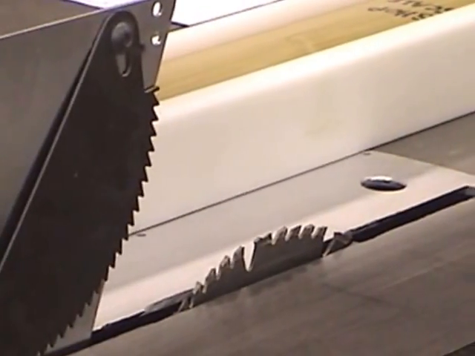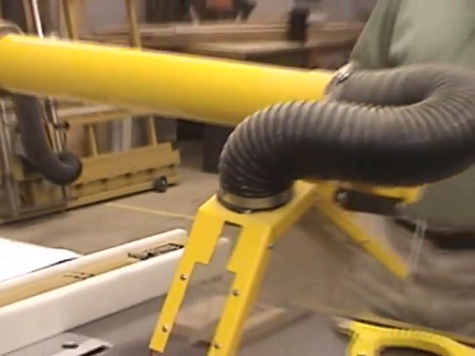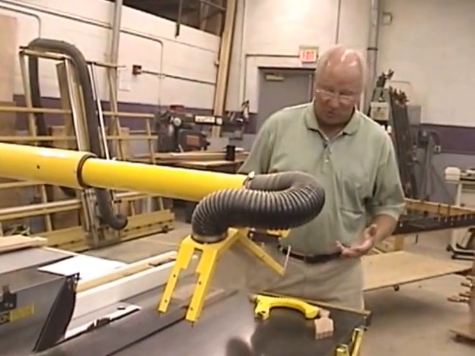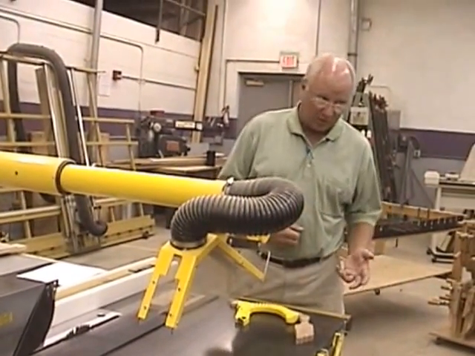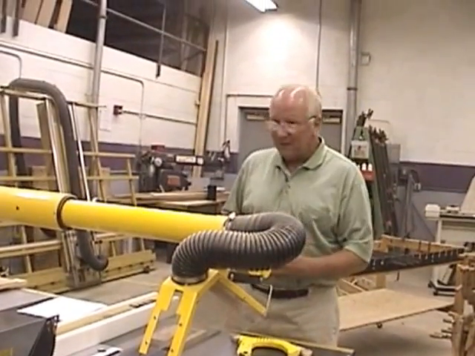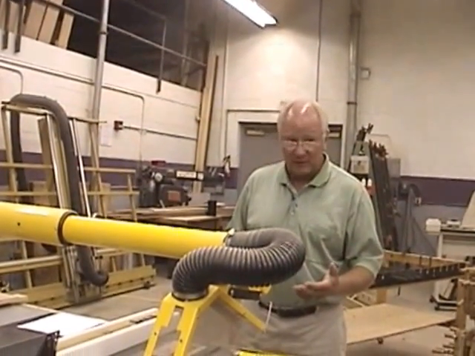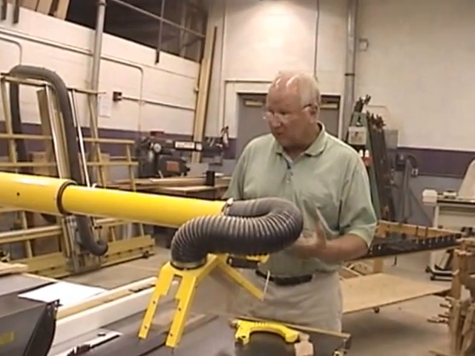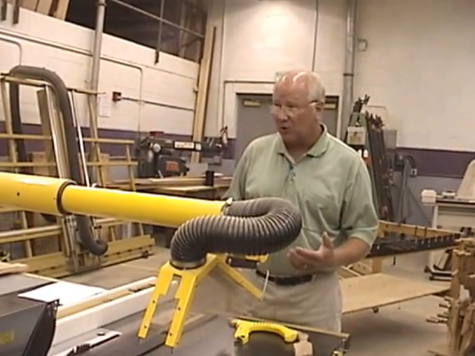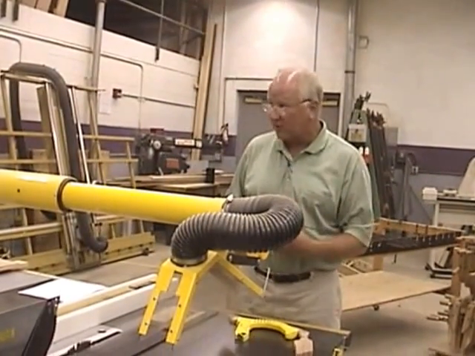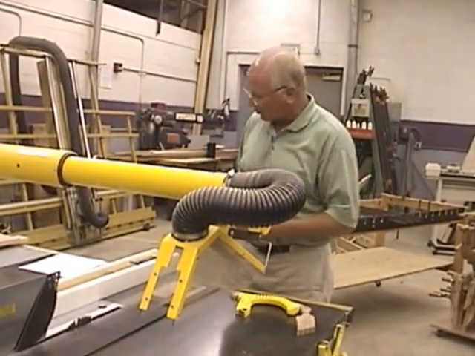You only want to use sharp tools on a saw blade. Now obviously it's my responsibility to keep these tools sharp in here. But when you get your own tools, your own saws, you need to make sure you only use sharp tools. A dull tool will cause severe kickback a lot quicker than a sharp one will.